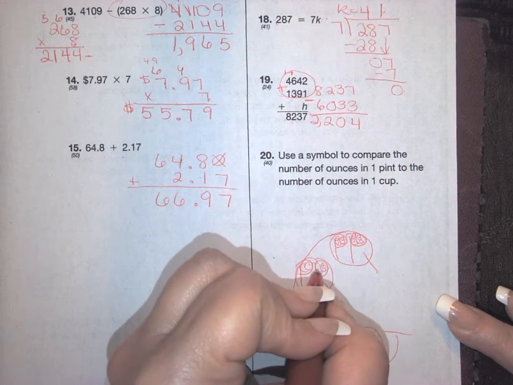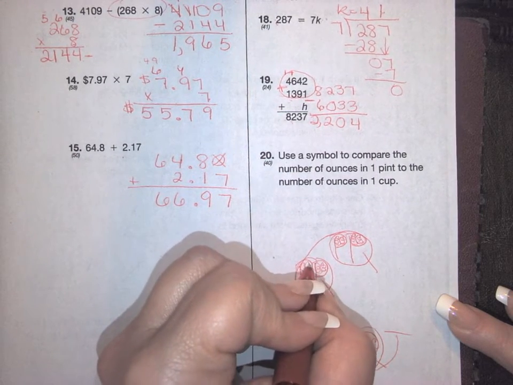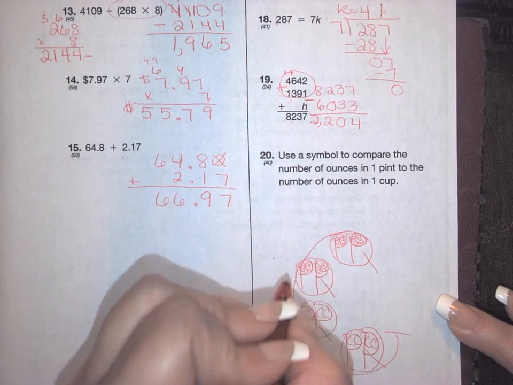And we put the 8 in there just to remind ourselves that there's 8 ounces in that cup.